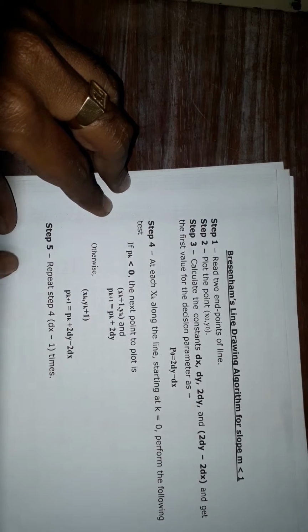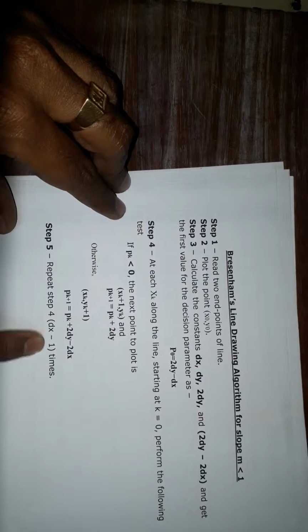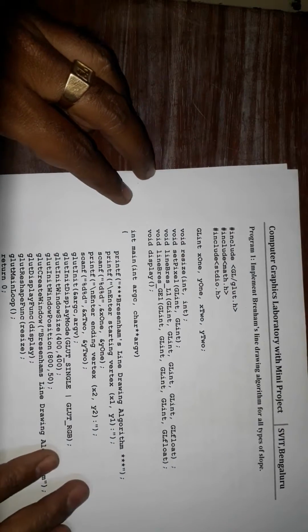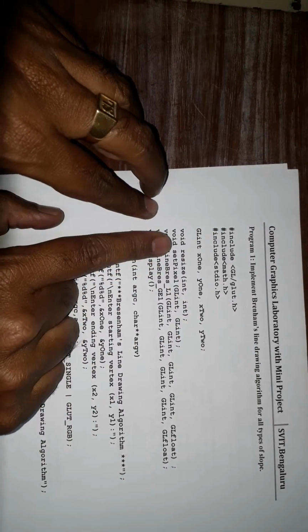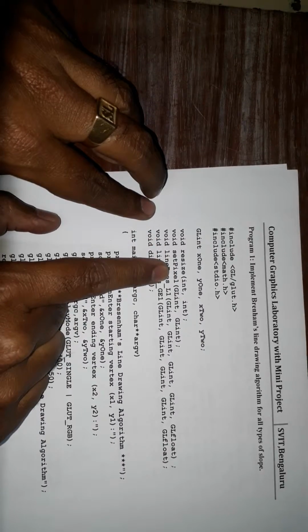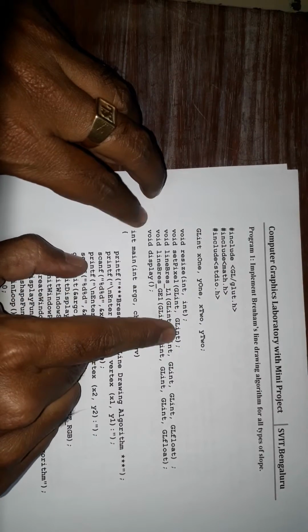Here we repeat step 4, that is, repeat step 4 dx minus 1 times. Now we consider how we are going to implement this algorithm. First we read the two points, x1 y1, x2 y2. These are the function definitions: resize for window, and next is set pixel. To set the pixel, we pass two parameters of type integer.